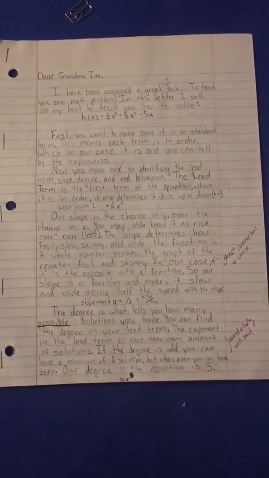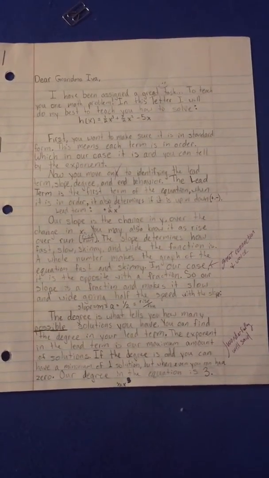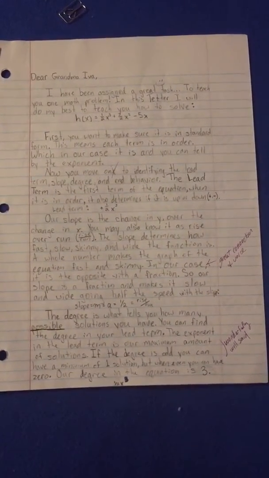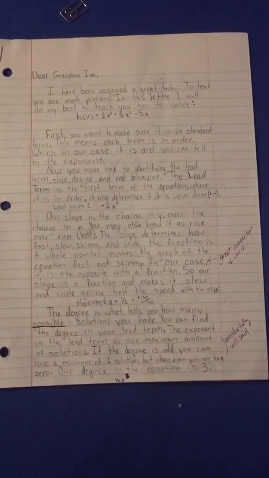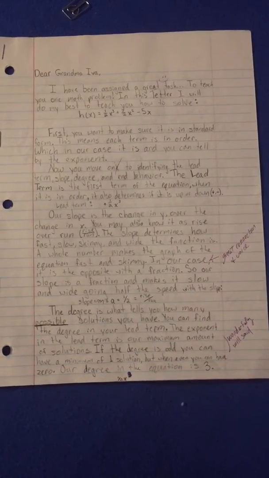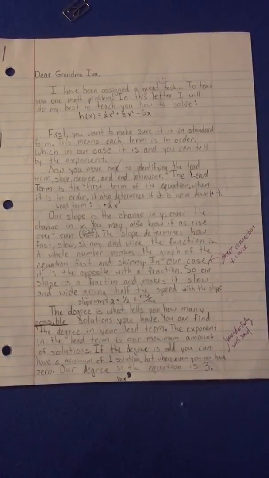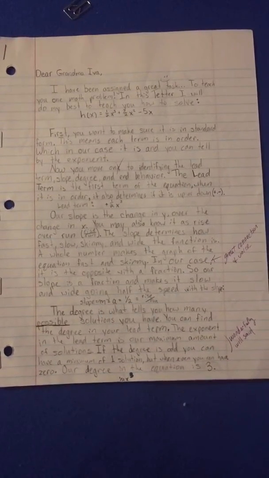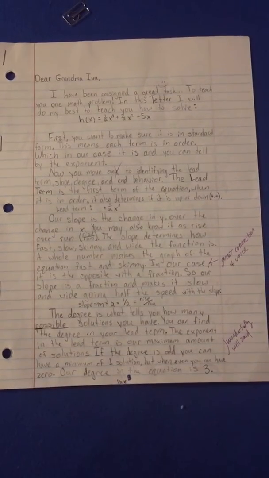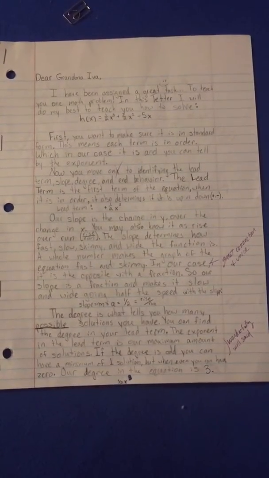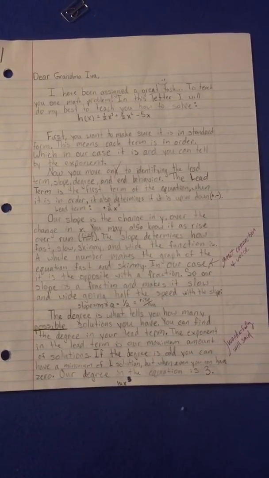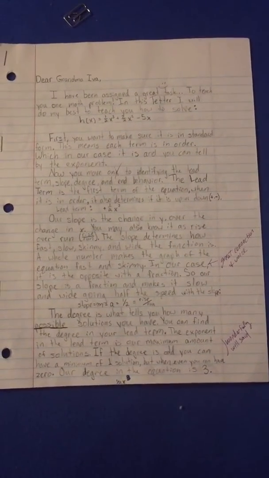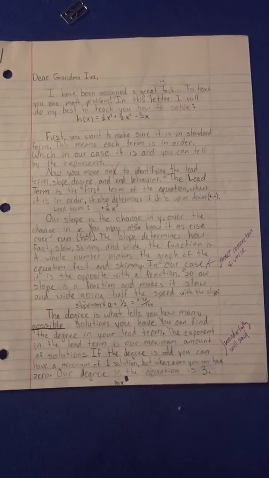Our slope is the change in y over the change in x. You may also know it as rise over run. The slope determines how fast, slow, skinny, and wide the graph is. A whole number makes the graph of the equation fast and skinny. In our case, it is opposite with a fraction. So, our slope is a fraction, and it makes it slow and wide, going half the speed, with the slope, or m, or a, equals 1/2, rise over run.